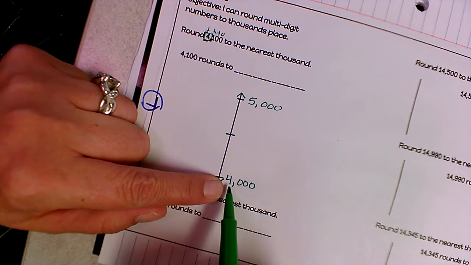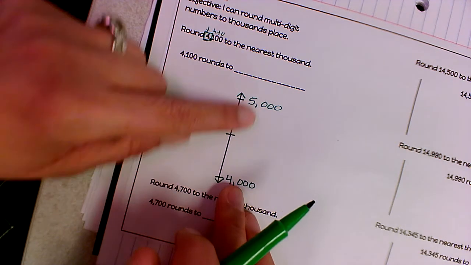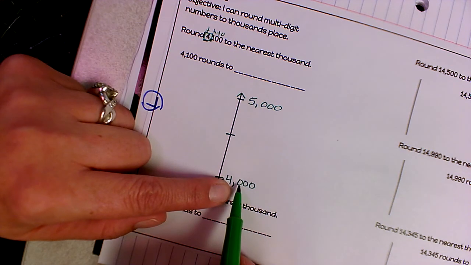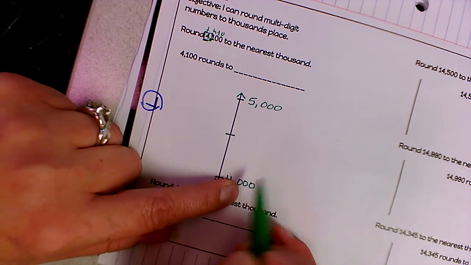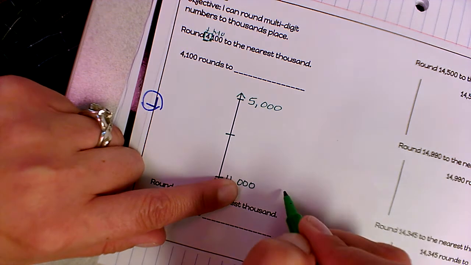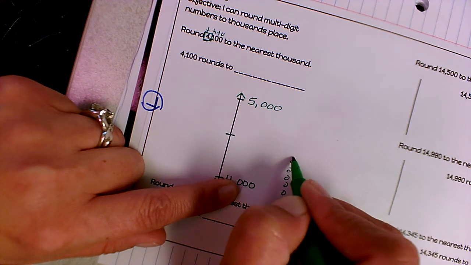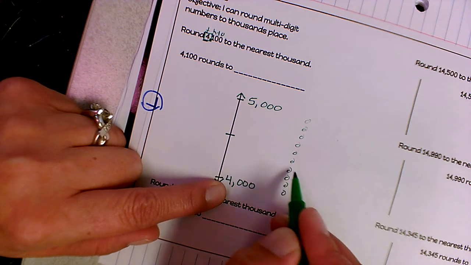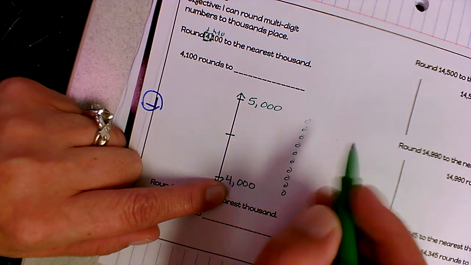So if I had 4,000 and I wanted to get halfway to 5,000, I'm going to go in those hundreds, right? So I would go all the way up to 10 for my hundreds: 1, 2, 3, 4, 5, 6, 7, 8, 9, 10, right? So halfway is 1, 2, 3, 4, 5.